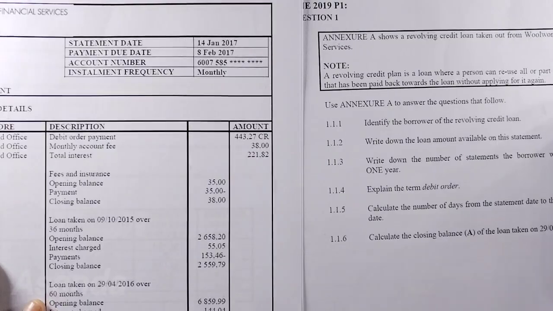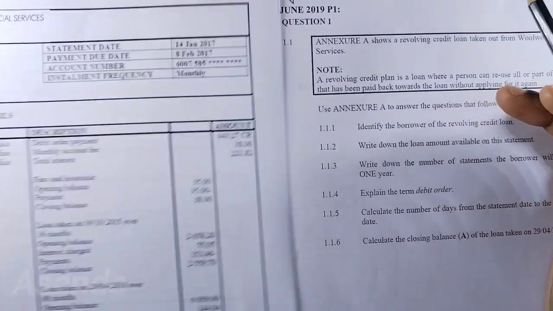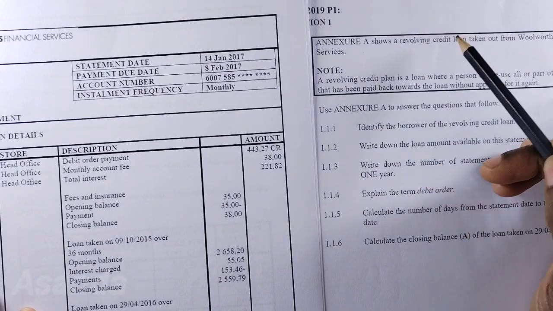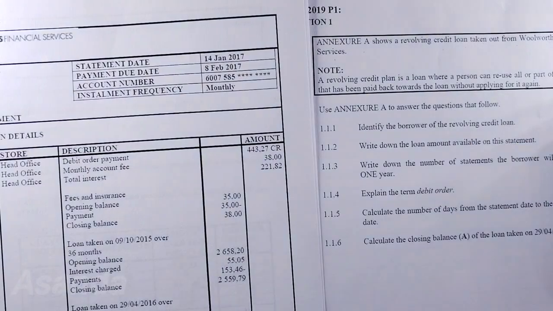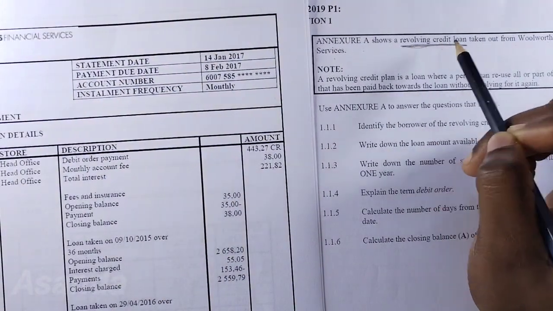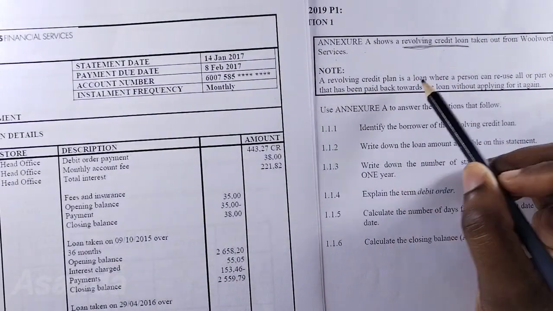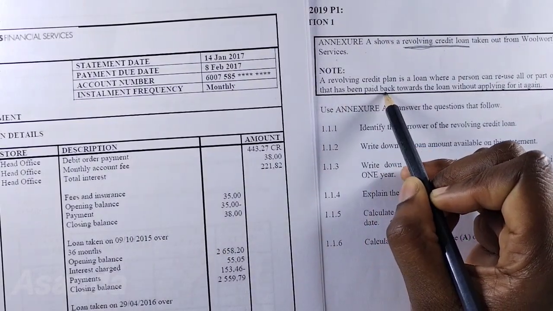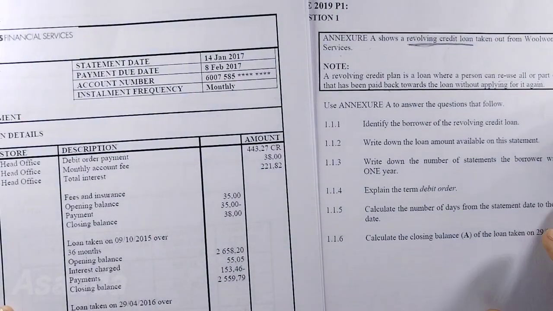Let's do this. So this lovely question says, Annexure A, and here's Annexure A over here. Annexure A shows a revolving credit loan taken out from Woolworths Financial Services. Why is it revolving? It's because as you pay, you can come back and take more money. That sounds like a trap, but we're going to continue. A revolving credit plan is a loan where a person can reuse all or part of the money that has been paid back towards the loan without applying for it again. Told you it's a trap.